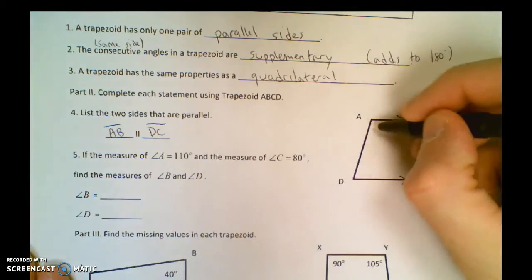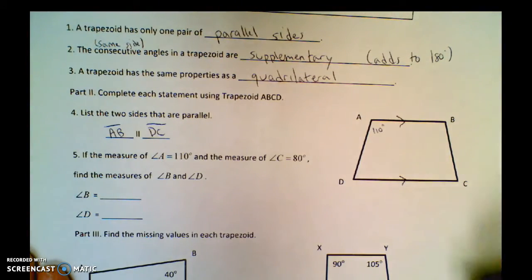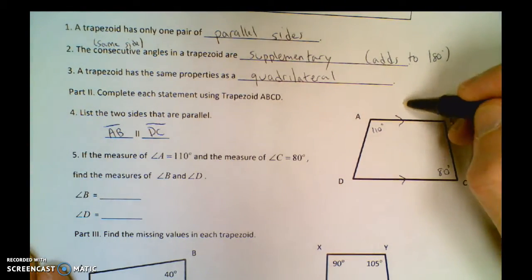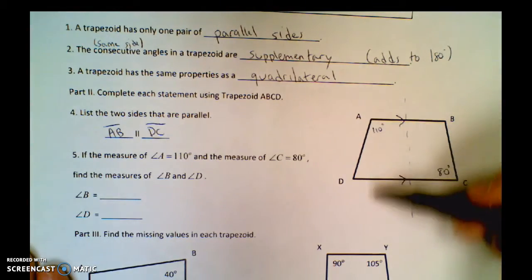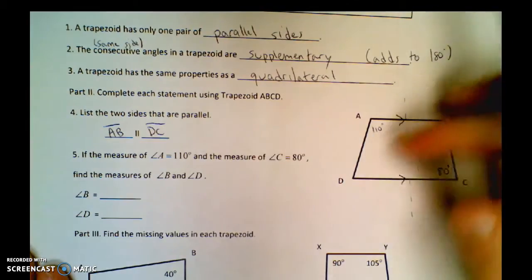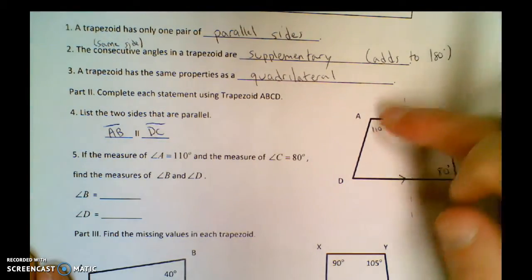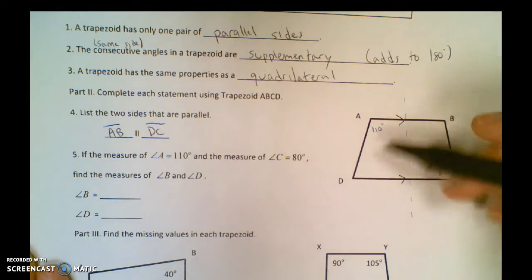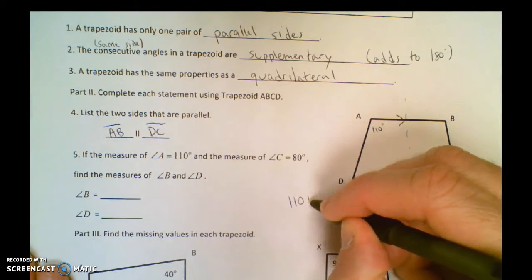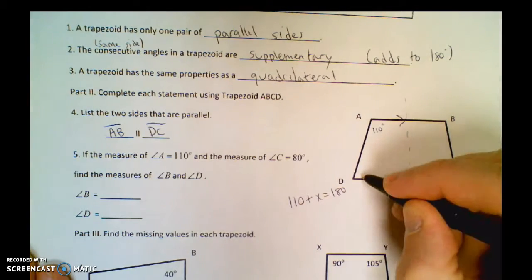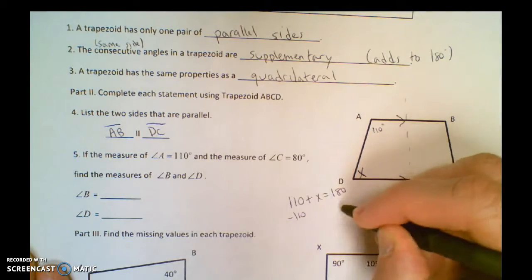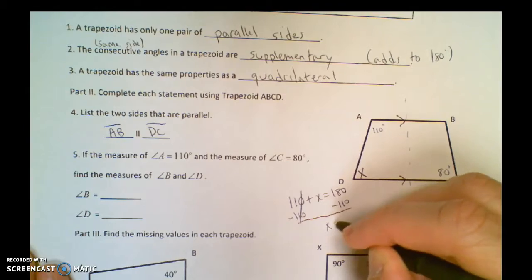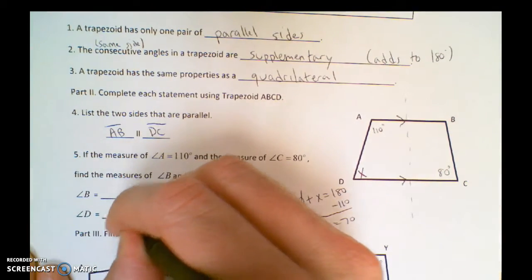If the measure of angle A is 110 degrees, and the measure of angle C is 80 degrees, find the measures of angle B and angle D. So what I'd like to do is kind of cut this trapezoid in half and consider these 2 angles right here. Angles on the same side are on the sides that are not parallel. So this angle A and angle D should add up to equal 180 degrees because they are on the same side. So I can find angle D by letting it equal x and solving. So in this case, x equals 70, or angle D equals 70.